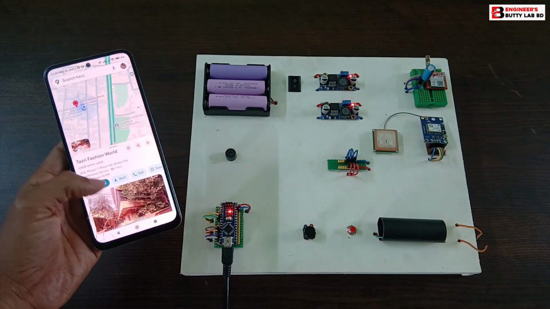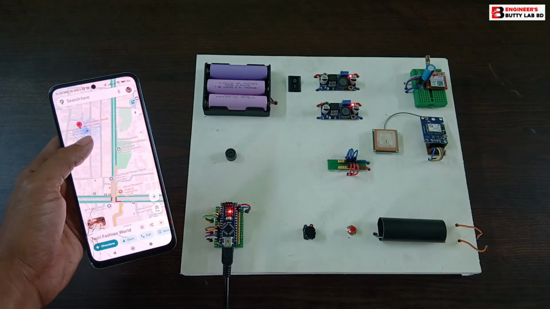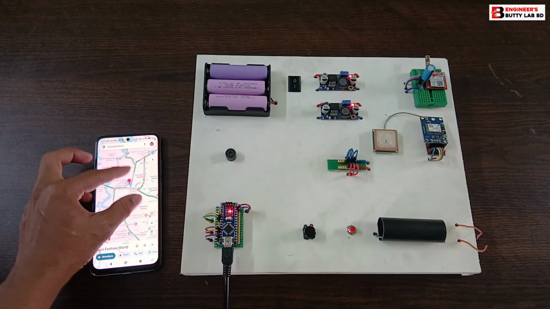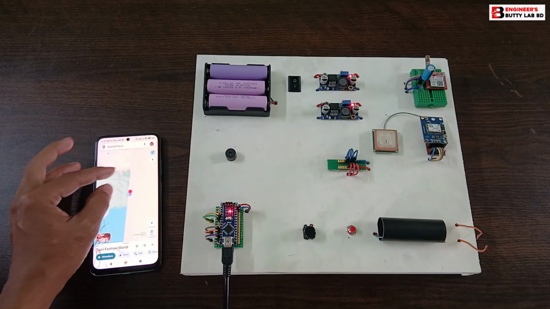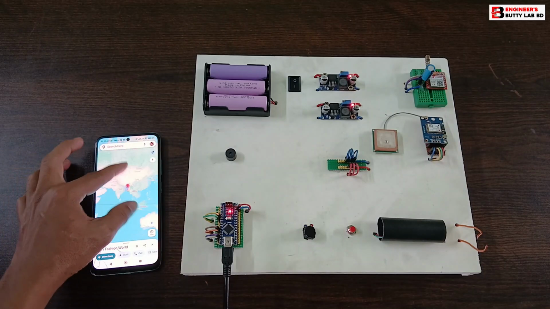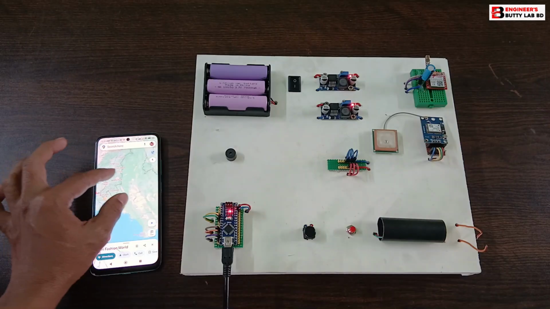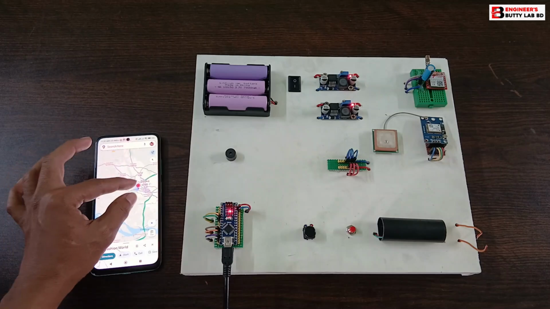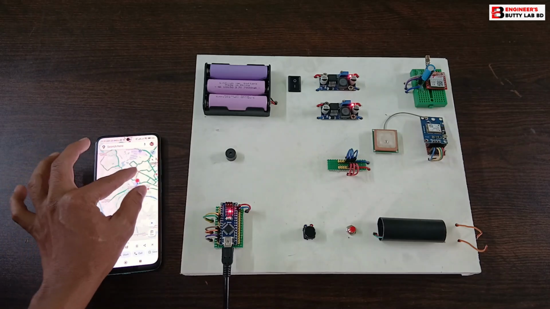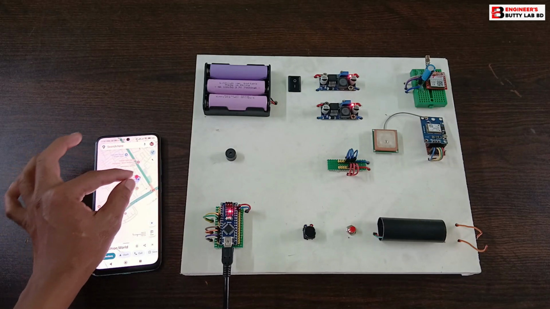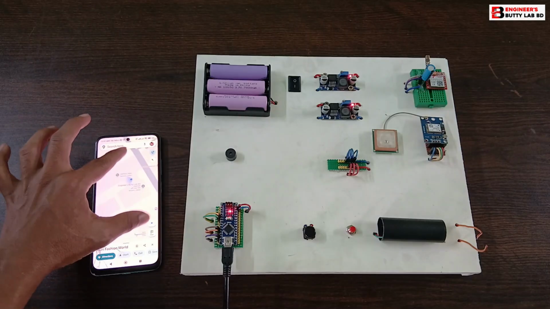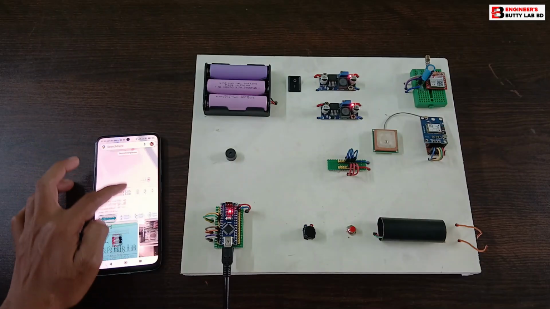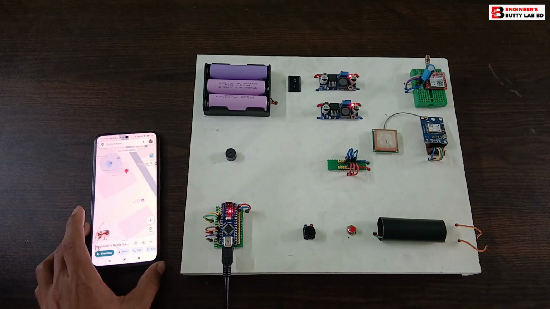So it's showing something in our Google Map location, and by using this system we can get location from anywhere in the world. So it's showing it's in Bangladesh, then we can zoom in again. So it's near Dhaka, near our Engineers Butty Lab BD. So you see that our system is working perfectly.